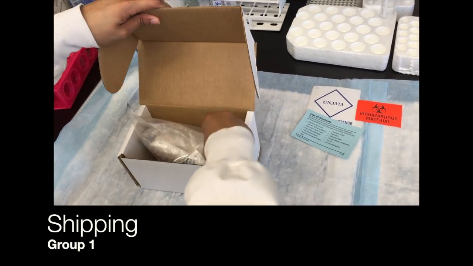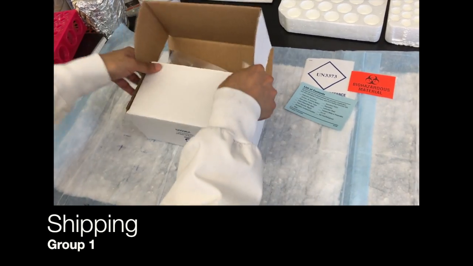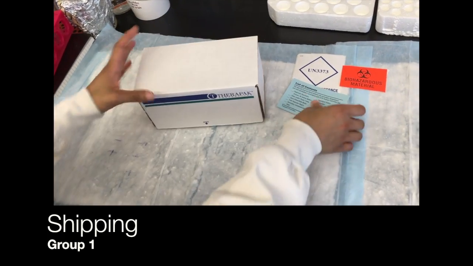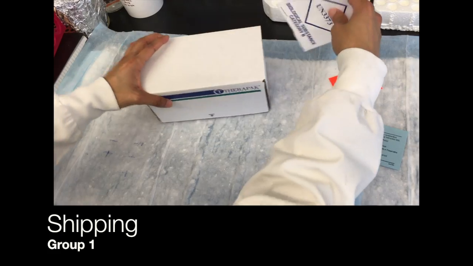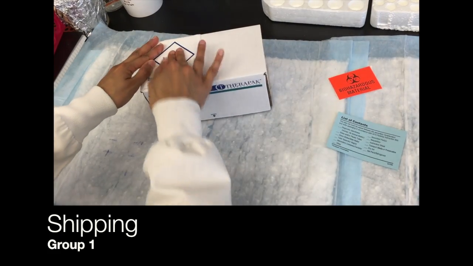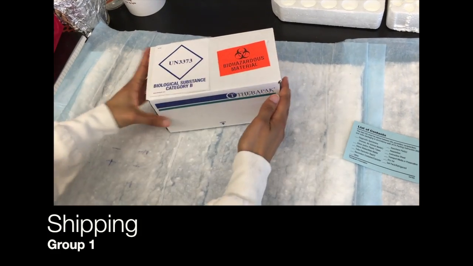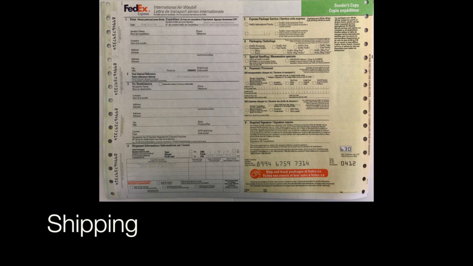Next, place the sealed blood samples in the small cardboard box. Close the box as shown. Then place both the white UN 3373 and orange biohazard stickers on the box. Fill out the FedEx form with the appropriate shipping details and record the FedEx tracking number on the requisition form.